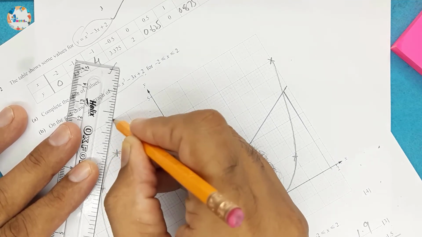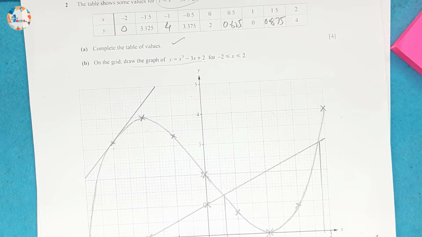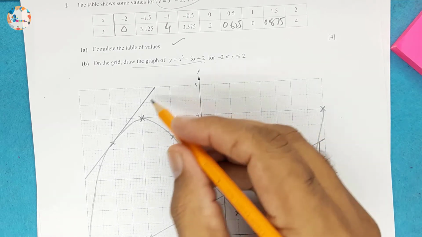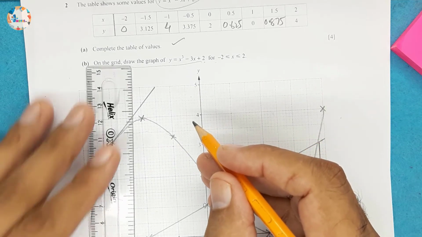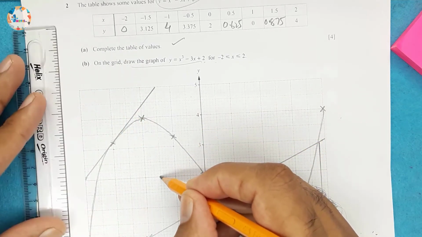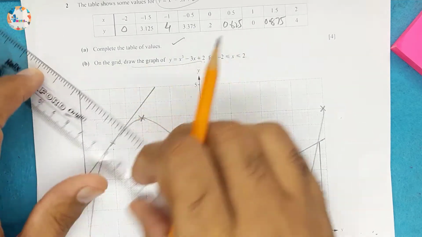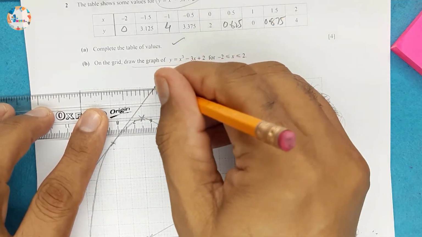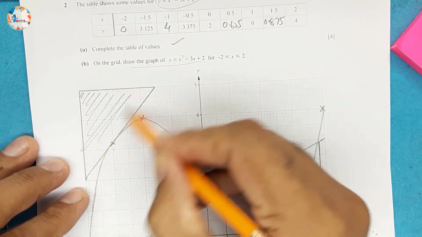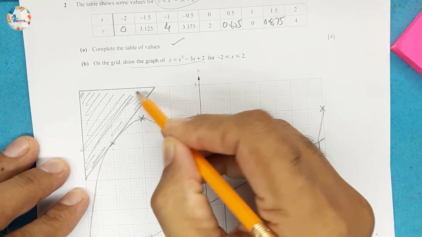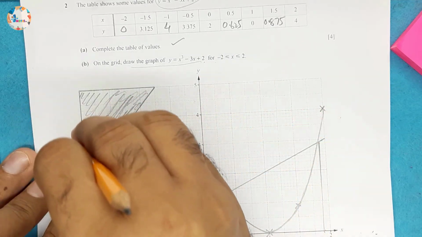So we can draw the tangent like this, and we can find the gradient for this one. We can consider this triangle, basically we can consider this upper triangle, and this will be the triangle which we are considering for gradient of this. Hopefully you are understanding each and everything.